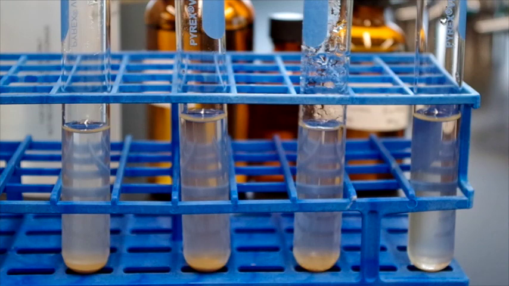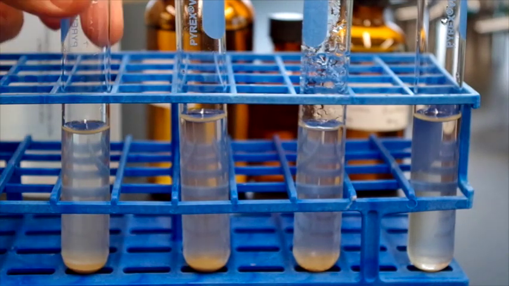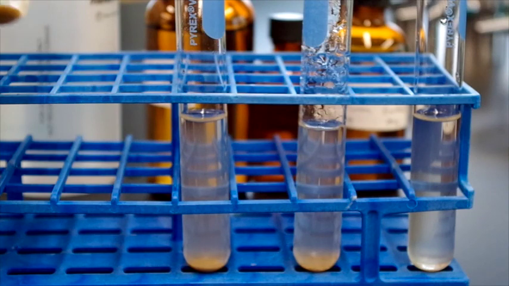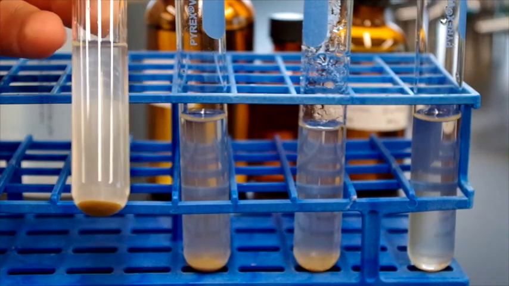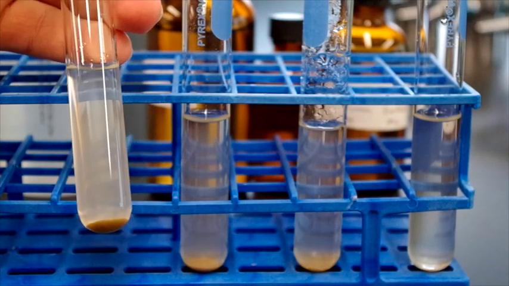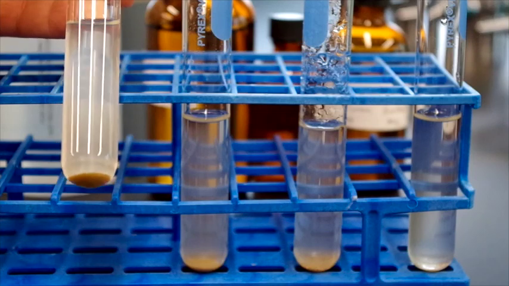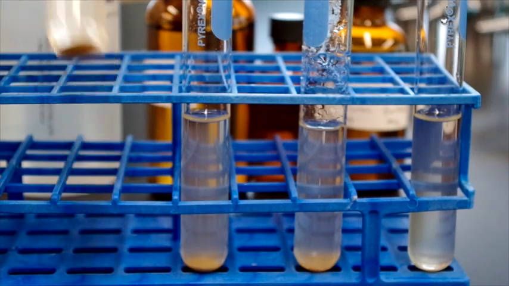Alright, we're back for part D. We're checking the progress of our water purification. The first one that we did, we just added distilled water to the vial, and you can see there's a lot of sediment on the bottom. The water is still fairly brown, so we can deduce that it didn't really do anything.